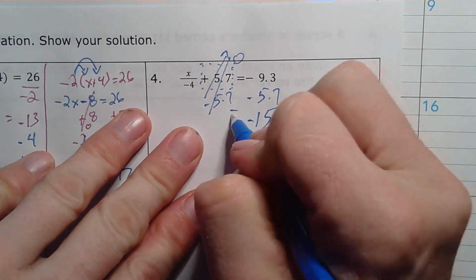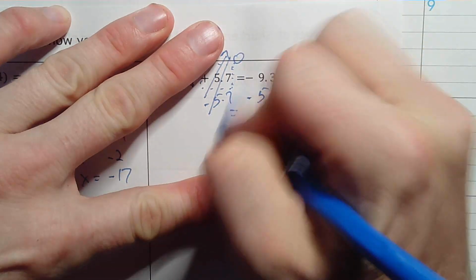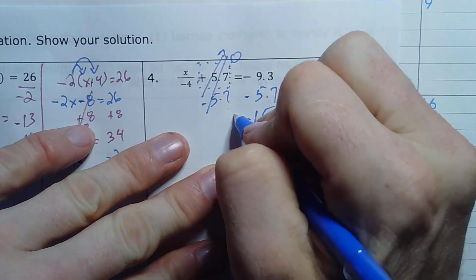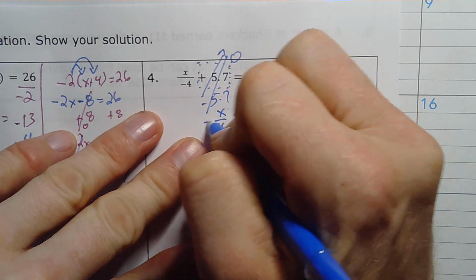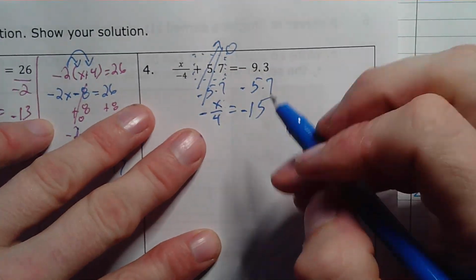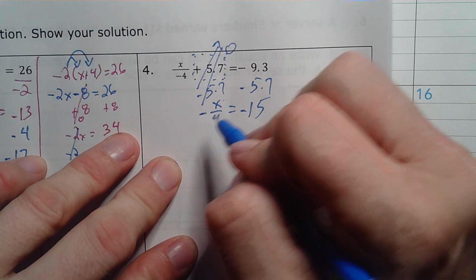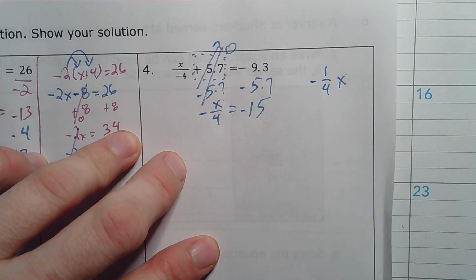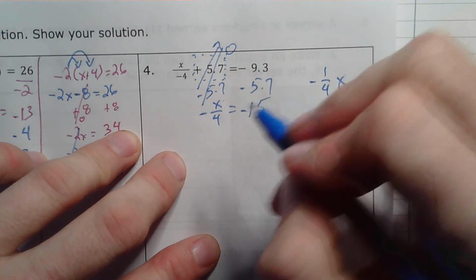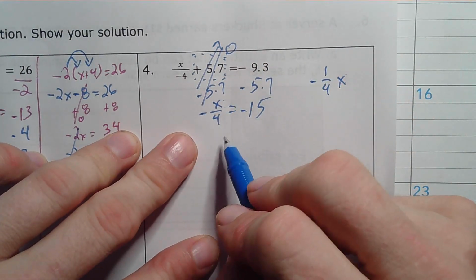Okay. Equals x over 4, and that's negative. You can also write that, by the way, as negative 1/4 x, if that helps you. All right, so now I need to get that x to become just 1.